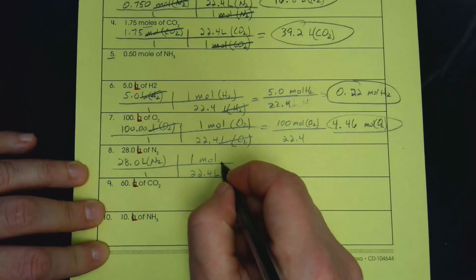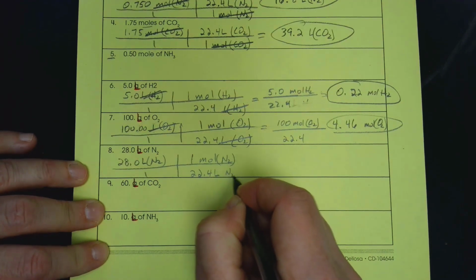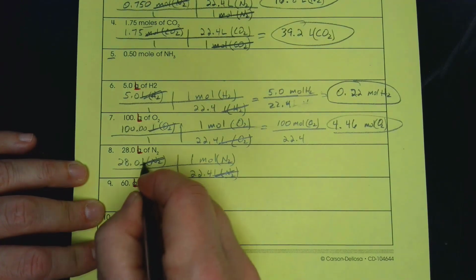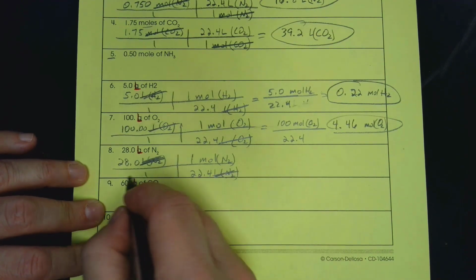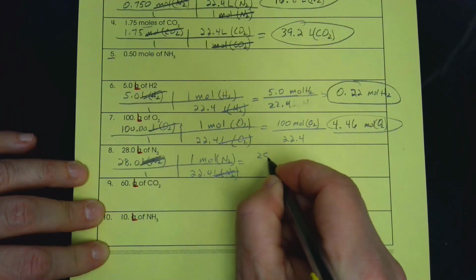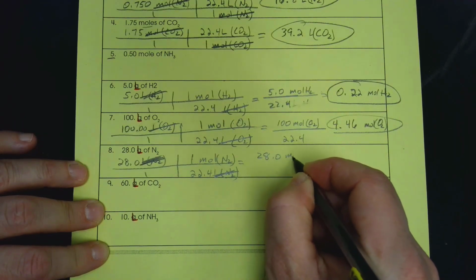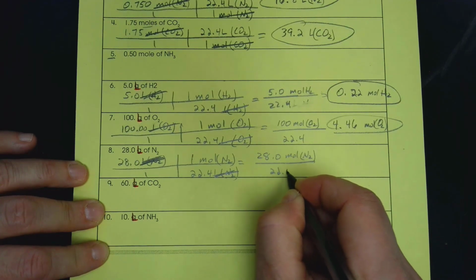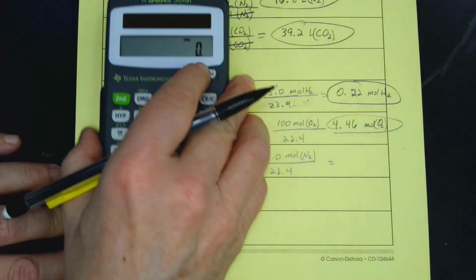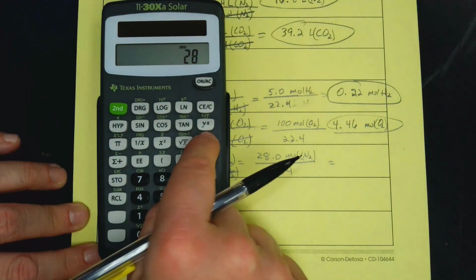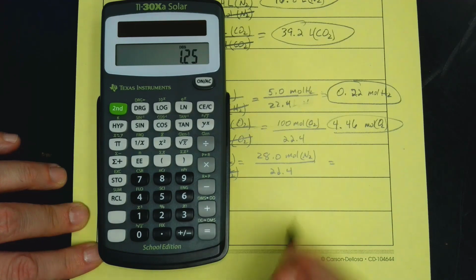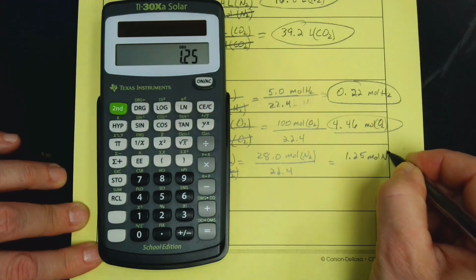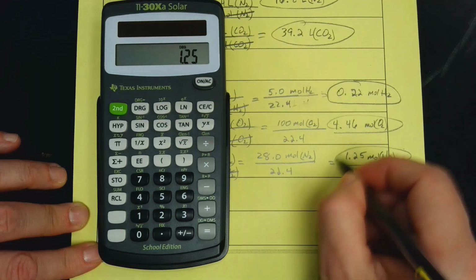Going through the process of canceling my units, I end up with 28.0 moles of N2 over 22.4. If I do my math on that, 28 divided by 22.4 equals 1.25 moles of N2. And there you go.